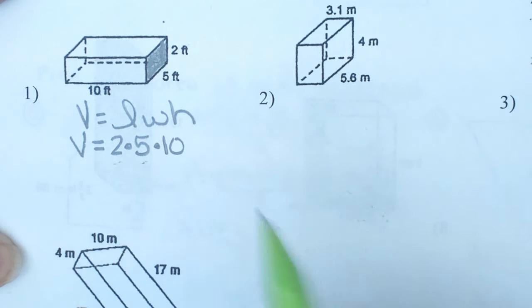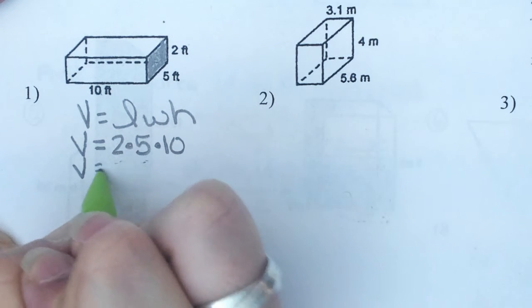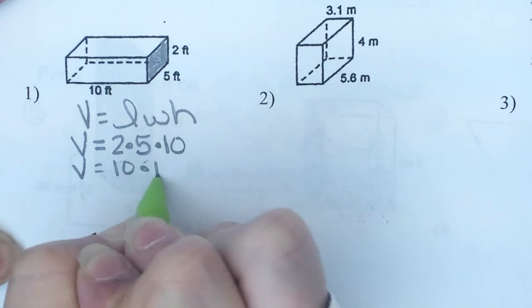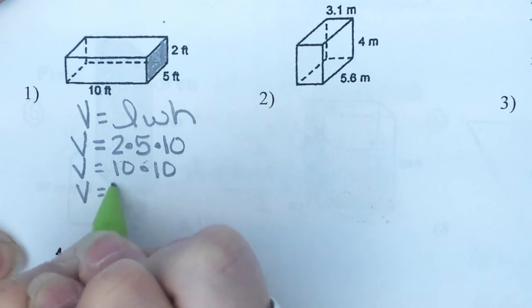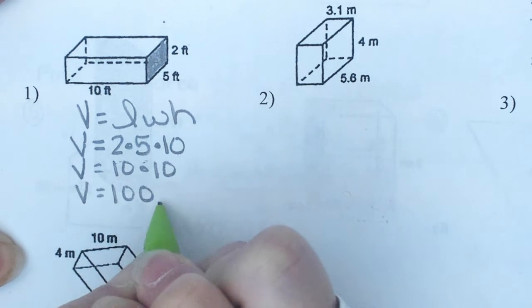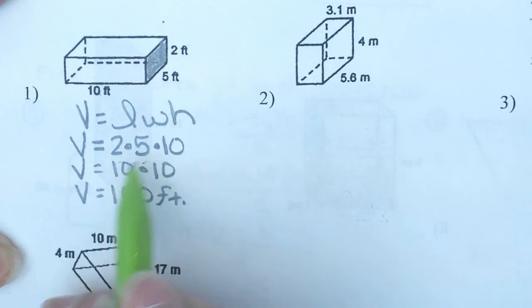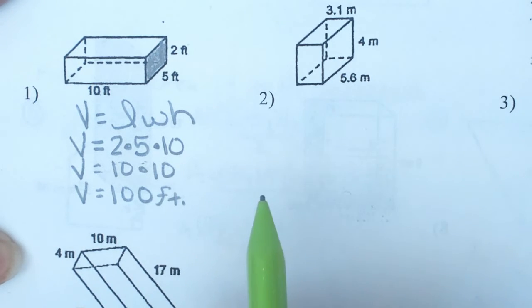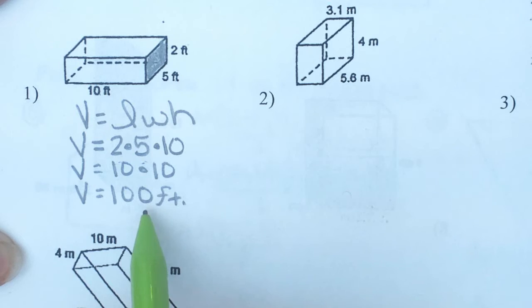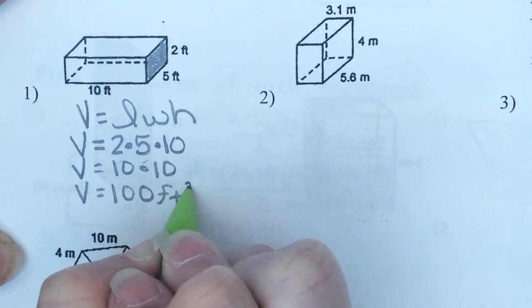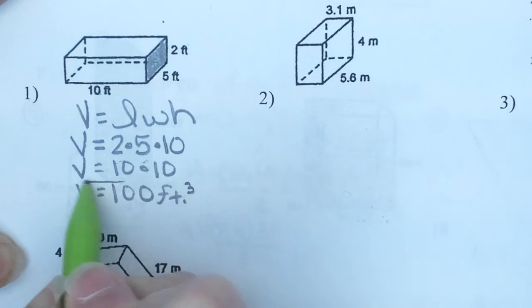So if you shade the 2 and the 5, then that should be your first 2 numbers. Now granted, it's all multiplying. We're all going to get the same answer. 2 times 5 is 10. 10 times 10 is 100. But they've got to be kind of in a certain order. The first 2 have got to be what your base is colored in as. Okay, volume is always cubed or to the 3rd power.